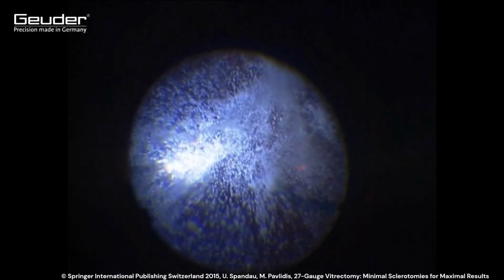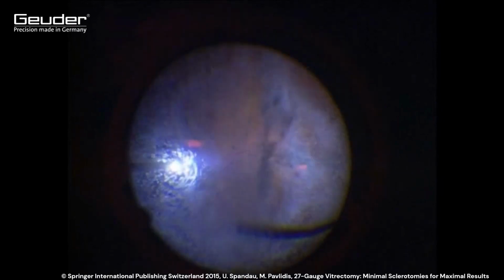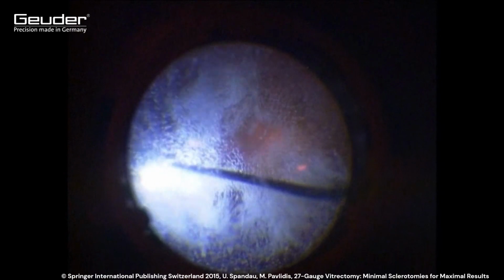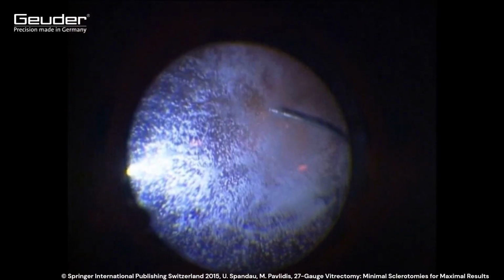You can now see the surgeon's view of the operating field. On the left, the light guide that illuminates the surgical area. Next to it on the right is the vitrector.